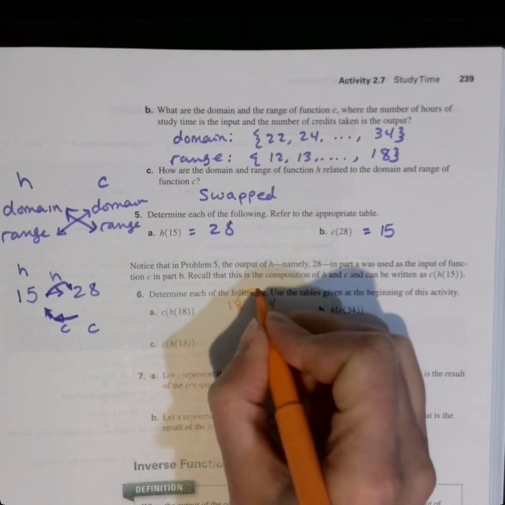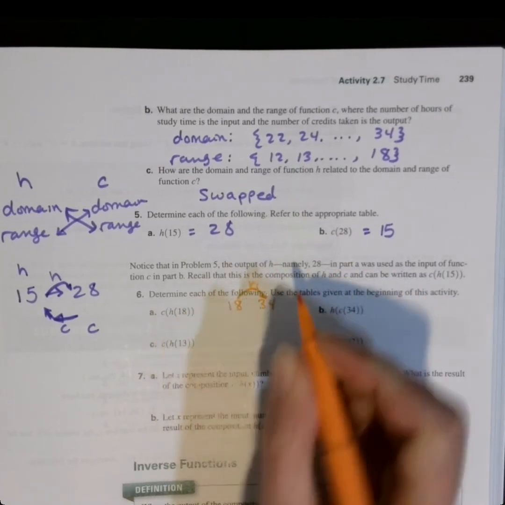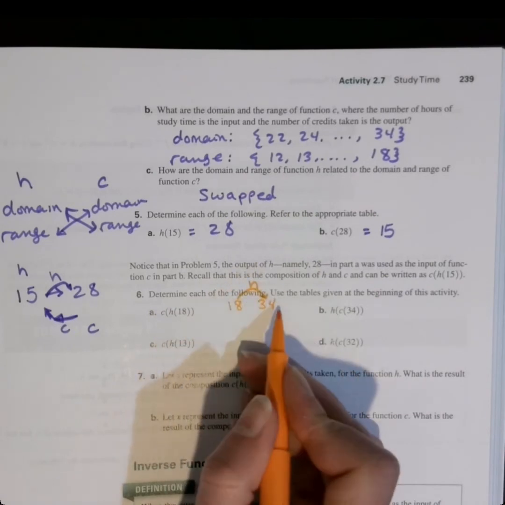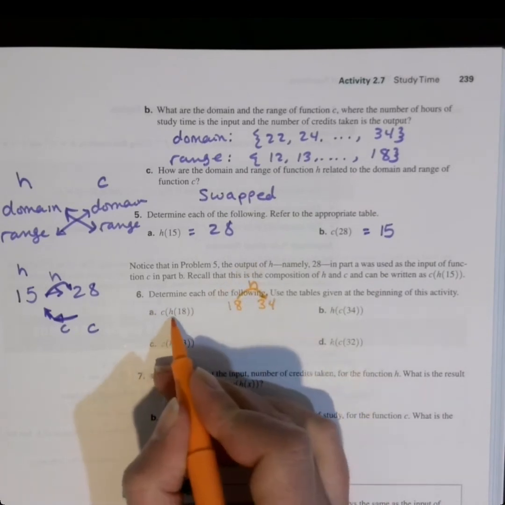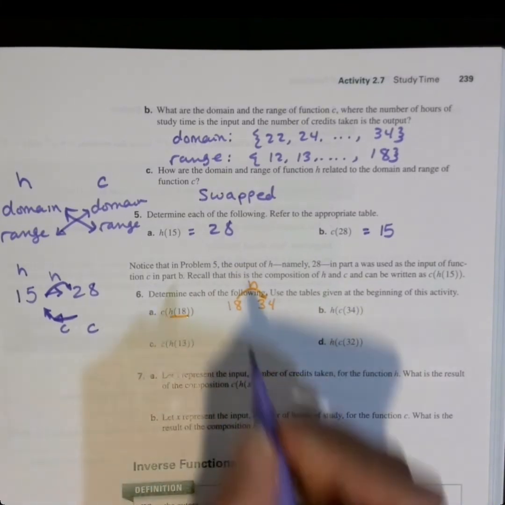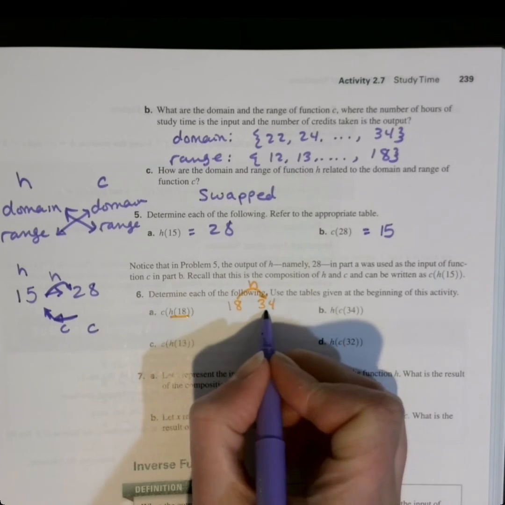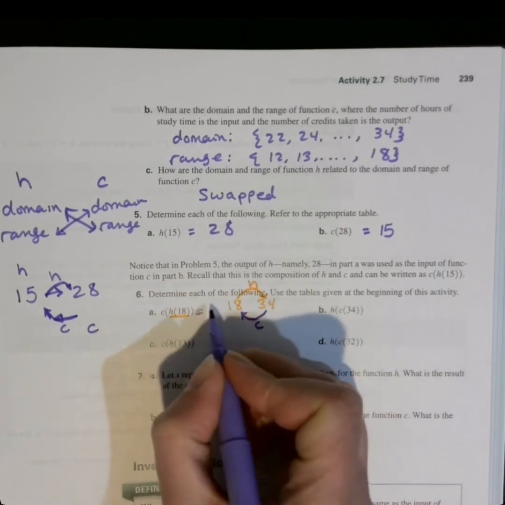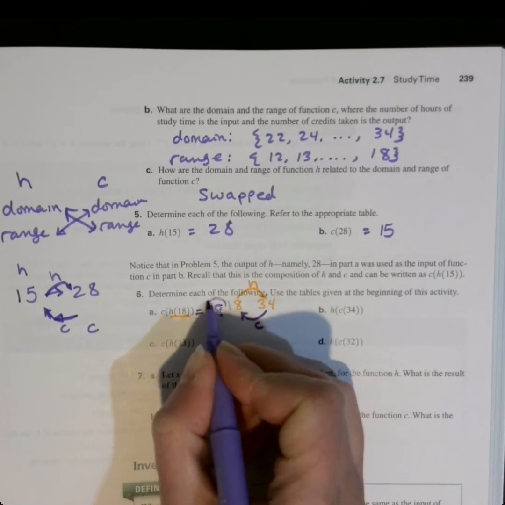So the H function is going to map 18 credits to 34 hours of study. That's the innermost function. We do the innermost function first. Then the C function is going to map that 34 back over to 18. So our answer is going to be 18 here.